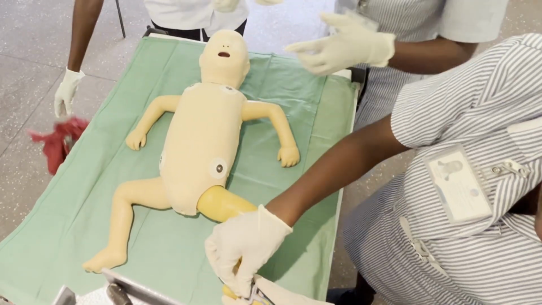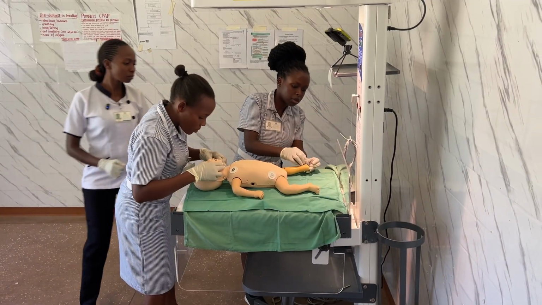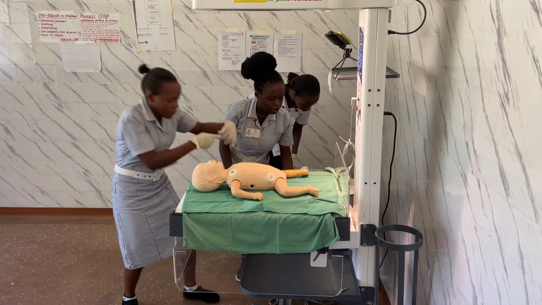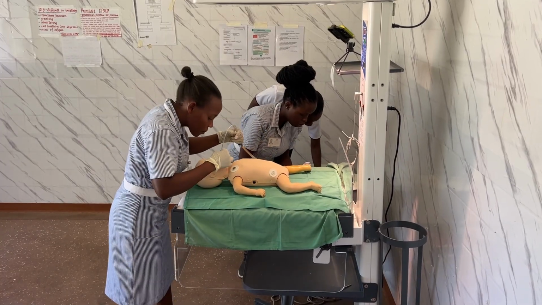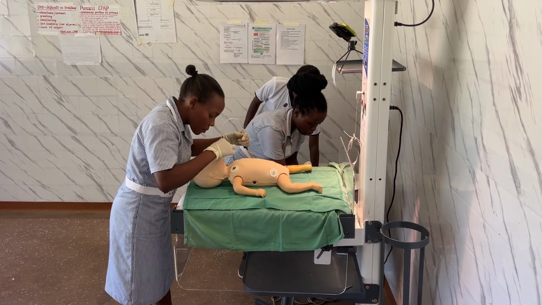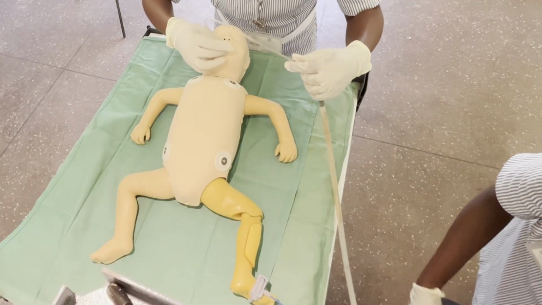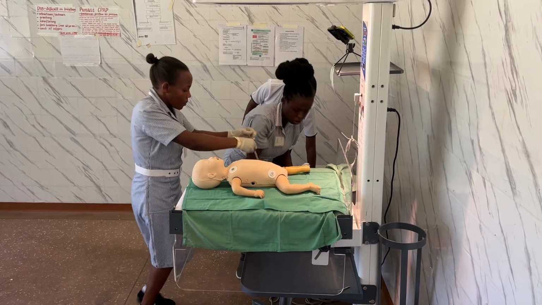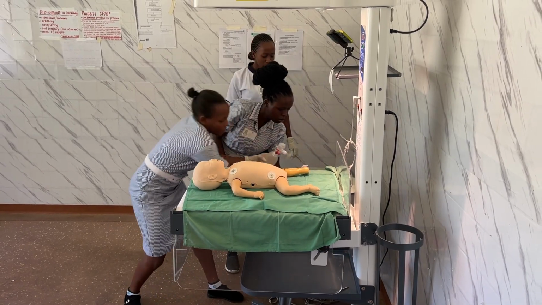Agnes, if you can check the airway for secretions. Okay, let's go ahead and suction. Baby still isn't really responding to stimulation. All right, let's go ahead and start PPV. Everlyn, can you place a cannula?